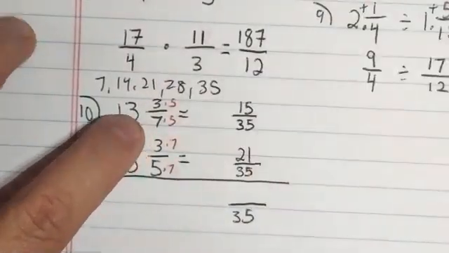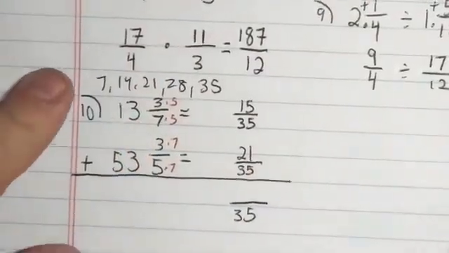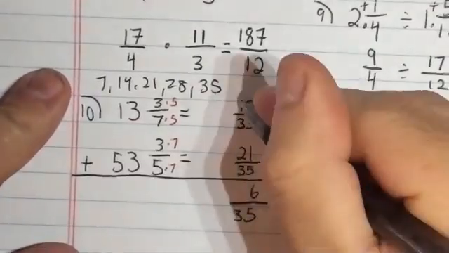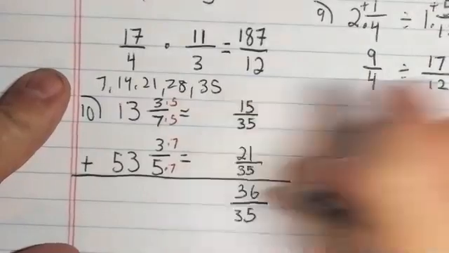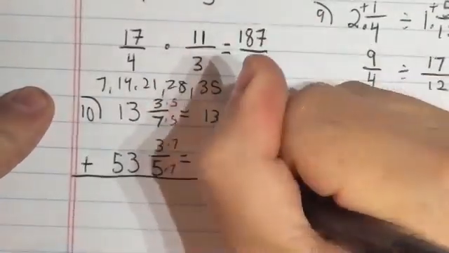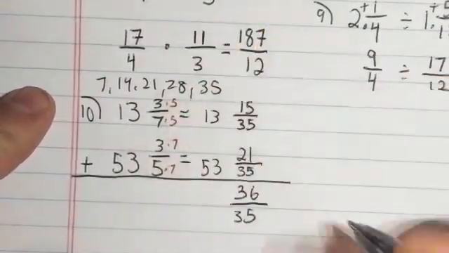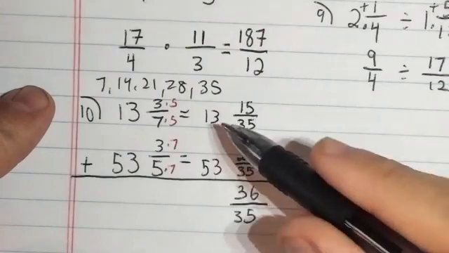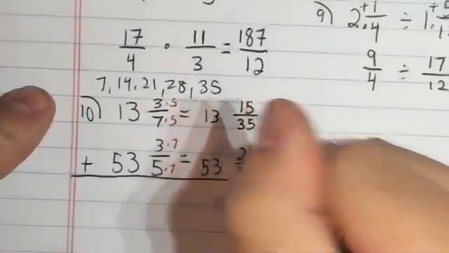So this is what it looks like here. We could add these together. 5 plus 1 is 6. And 1 plus 2 gives me 36 over 35. Now this time I'm going to bring in these mixed numbers. We're going to add these together now. 13 plus 53. And I'm going to end up getting 66.